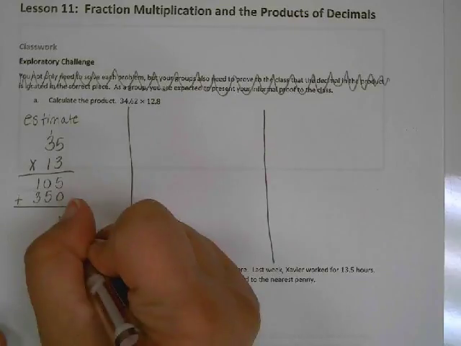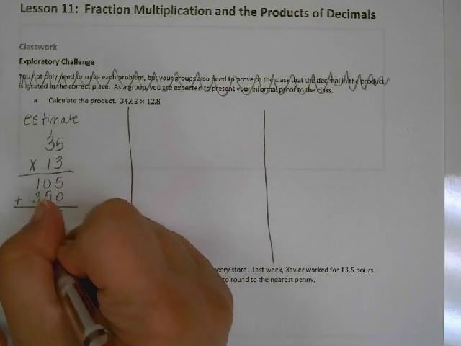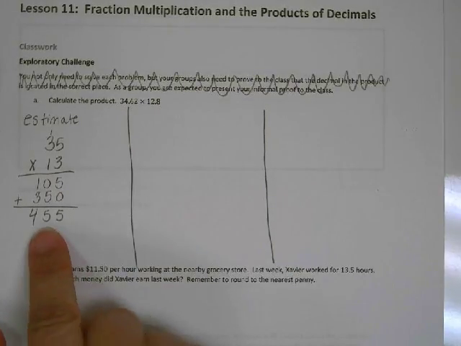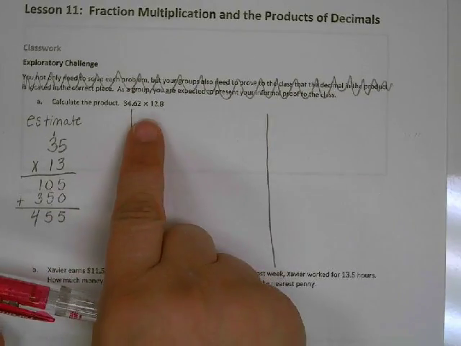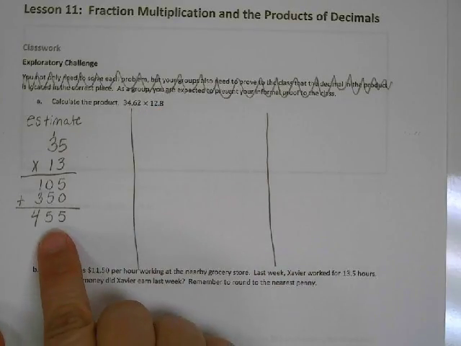Add this together. 5 plus 0 is 5. 0 plus 5 is 5. 1 plus 3 is 4. So that's my estimation. So my answer should be someplace pretty close to this. And because I rounded up both of these numbers to the nearest whole number, this number is likely to be bigger than the exact answer.